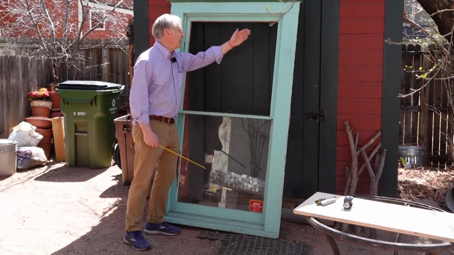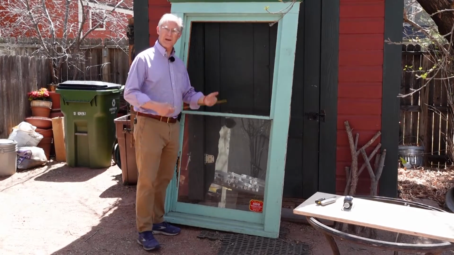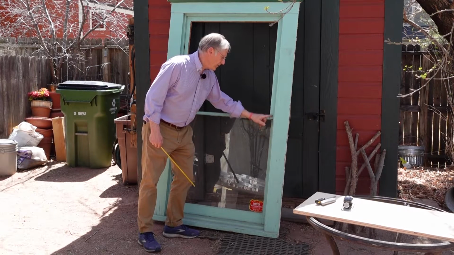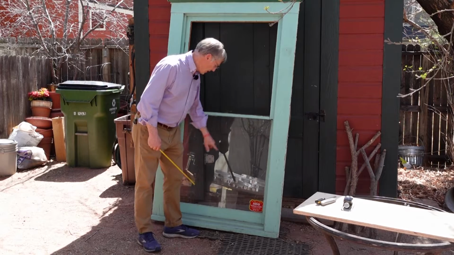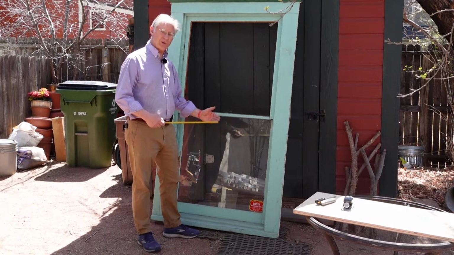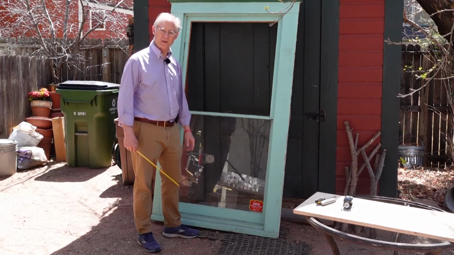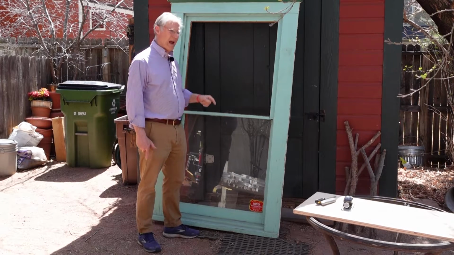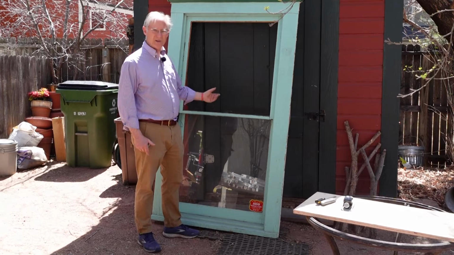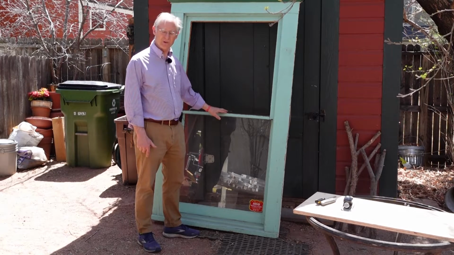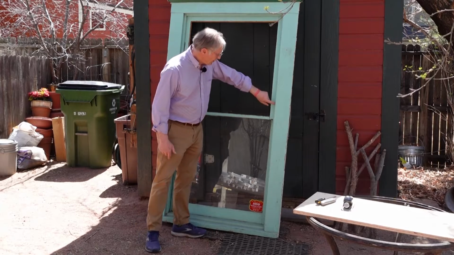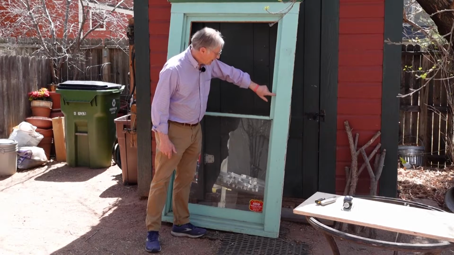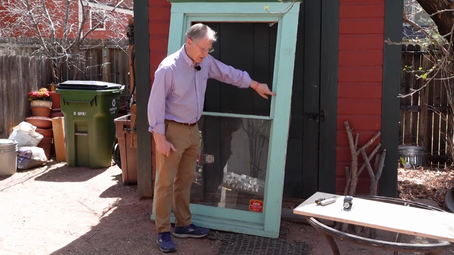The channel that is created for the window to slide up and down on is just wide enough for the sash to move. It has a piece of wood that separates the two sash that's called parting stop. That parting stop is continuous from the bottom to the top and has to be removed in order to take the sash out, at least the top sash. This piece just behind the sash is called the parting stop also.